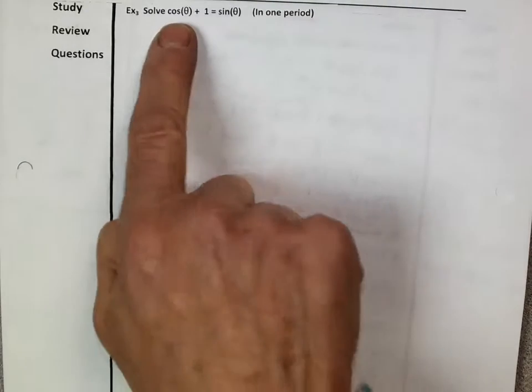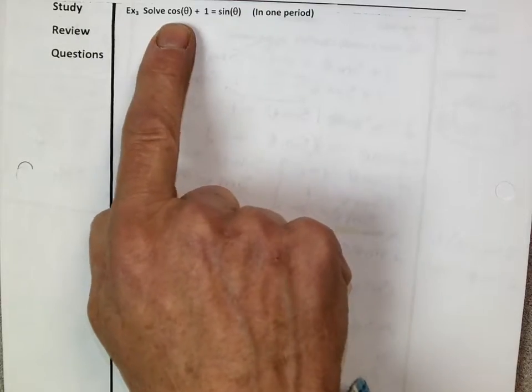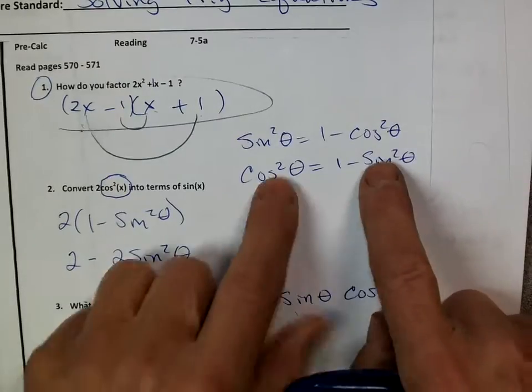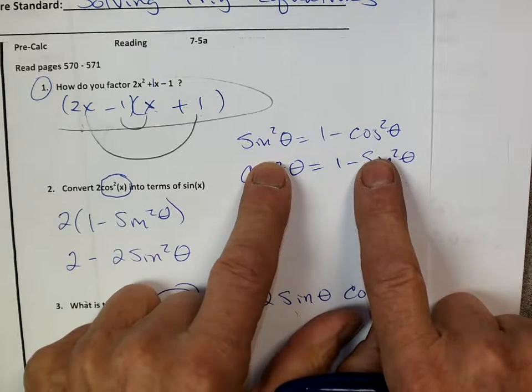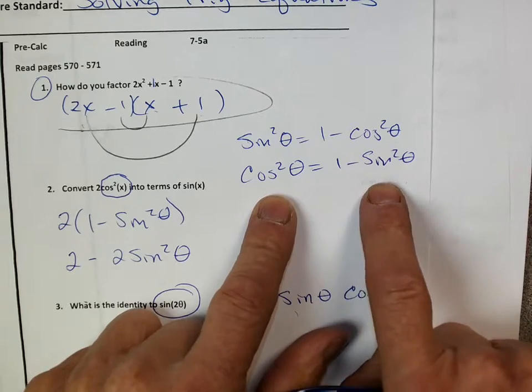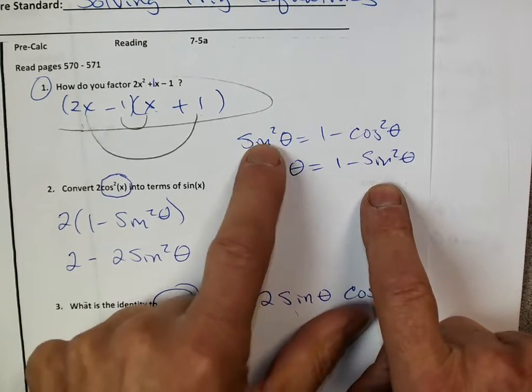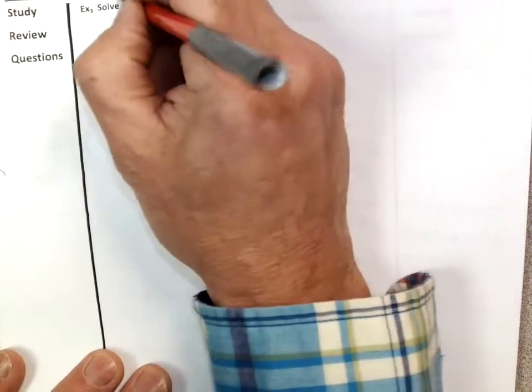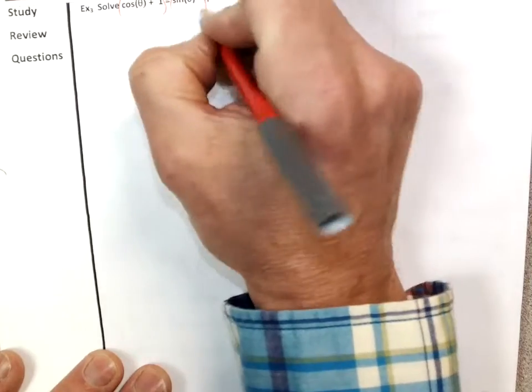Okay, so here's what I'm going to do. I cannot change a cosine into a sine, and I cannot change a sine into a cosine. But what I can do is change a sine squared into a cosine squared, and a cosine squared into a sine squared, right? So what I need to do is come up with a sine squared and a cosine squared. So I'm just going to square both sides. I'm going to square this side, and I'm going to square this side, okay?